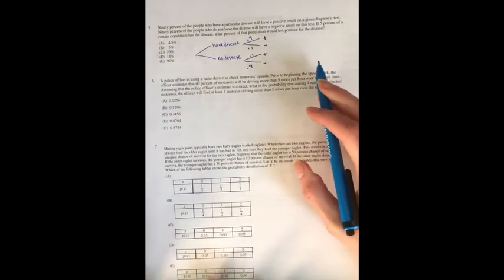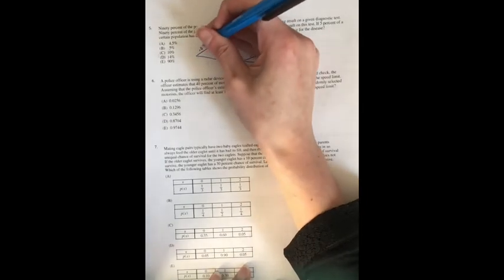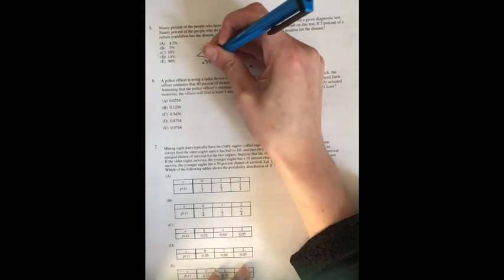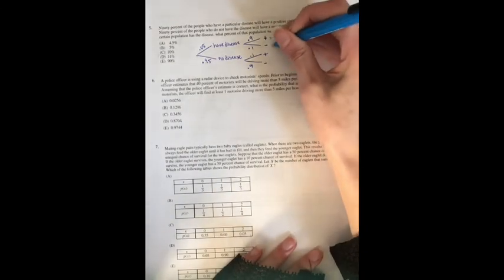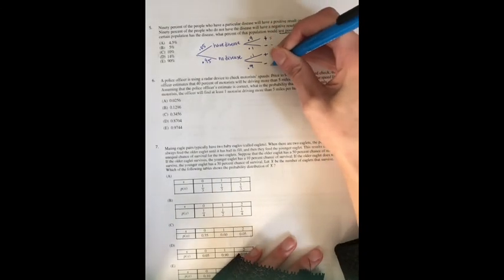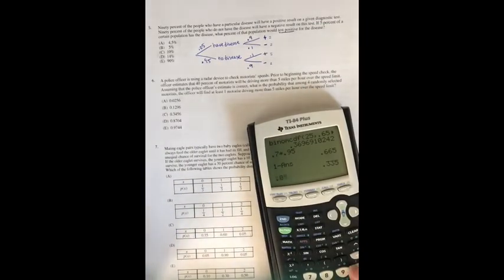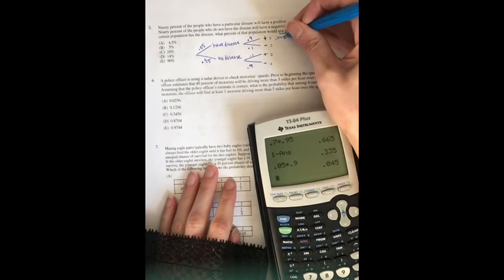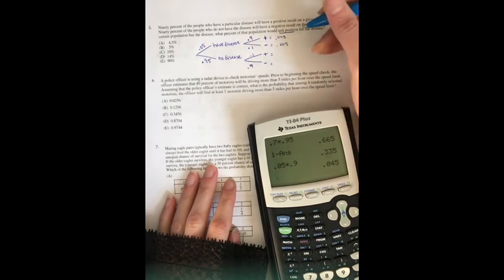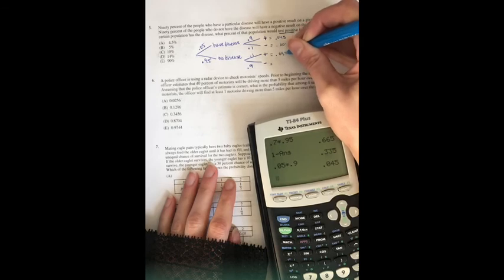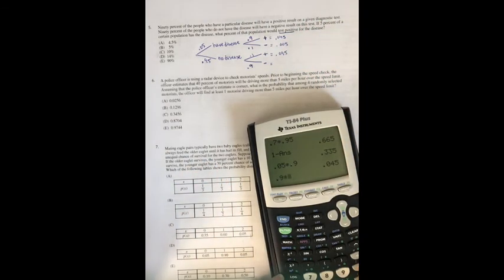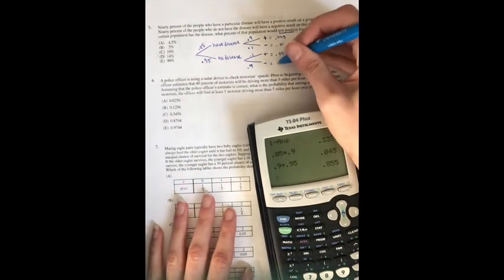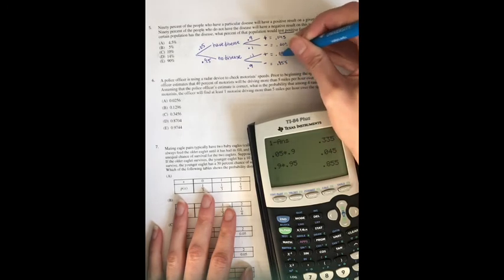If 5% of a certain population has the disease, 95% does not, what percent of the population would test positive? So we're just looking for this positive zone. Okay. I don't know why I did that. I could do that in my head. So we're looking for positive.